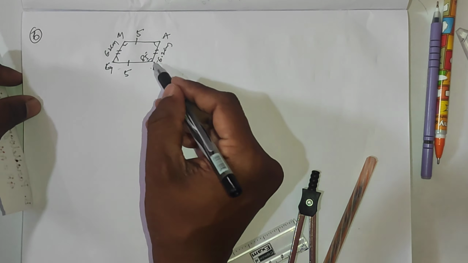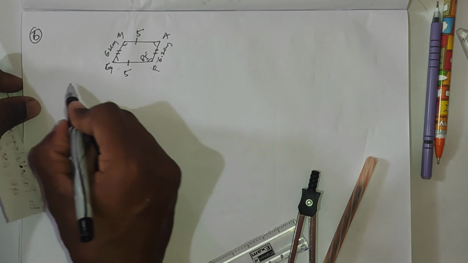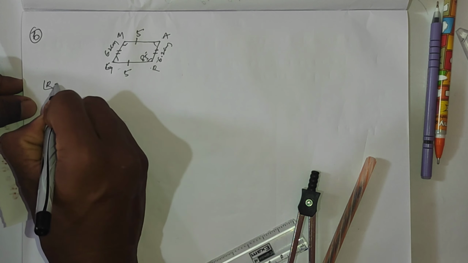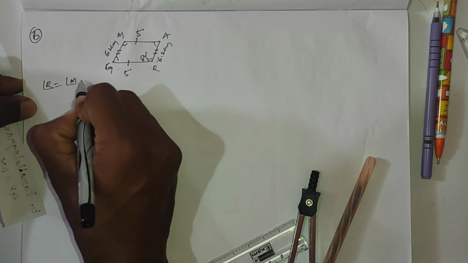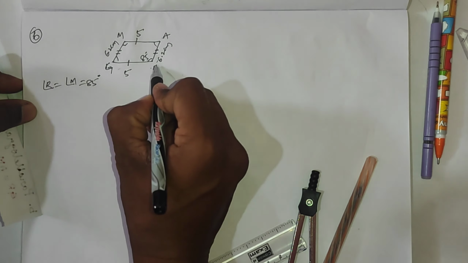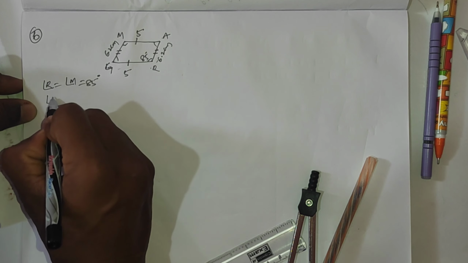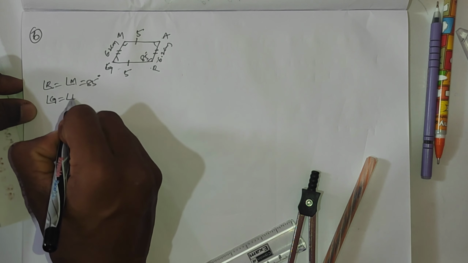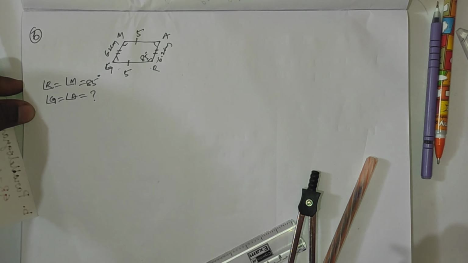We know that opposite angles are equal, nothing but angle R is equal to angle M, which is 85 degrees. But angle G is equal to angle A, which we don't know.